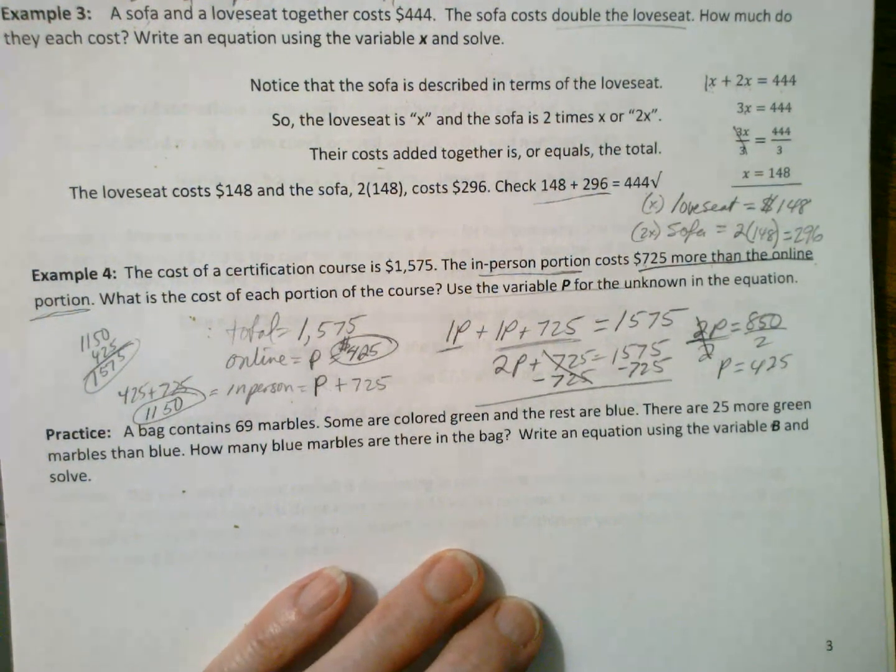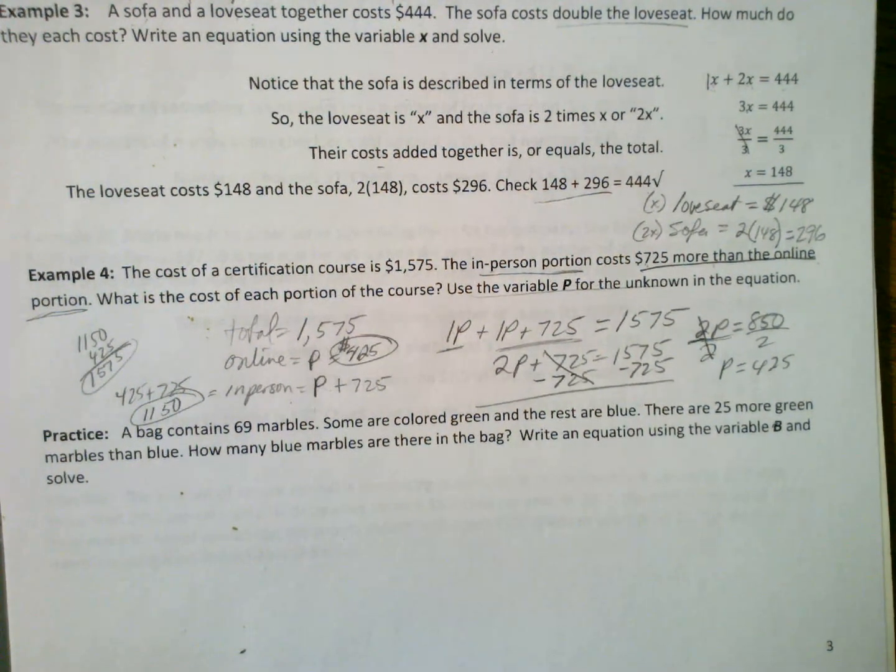Okay, we're using variables to solve word problems.